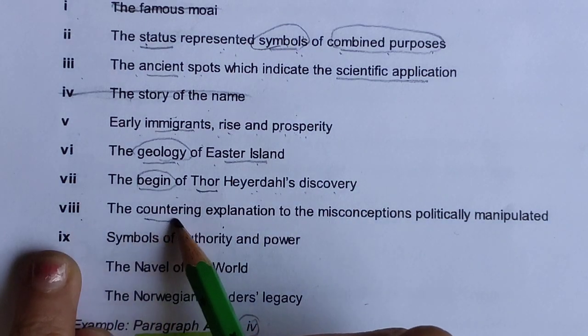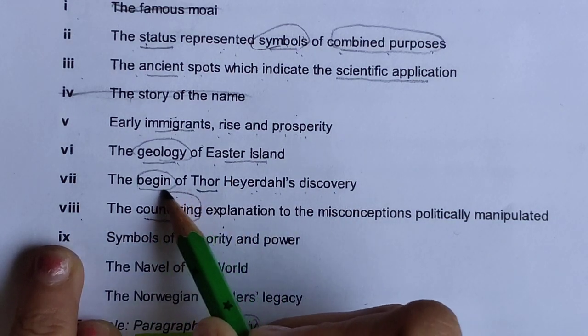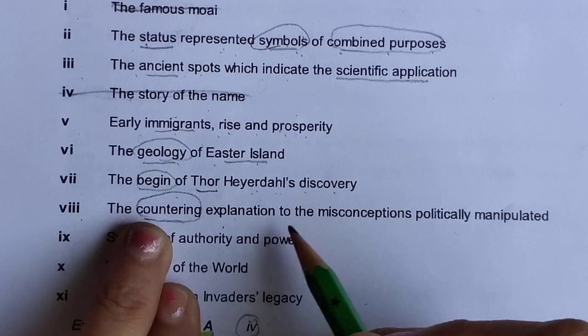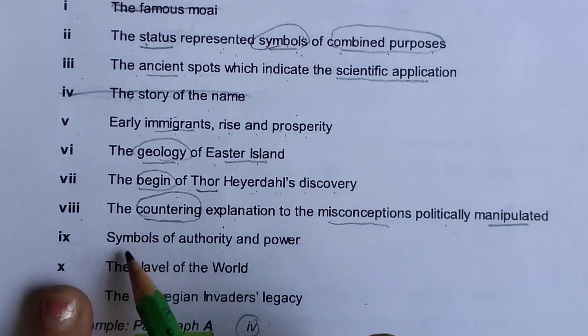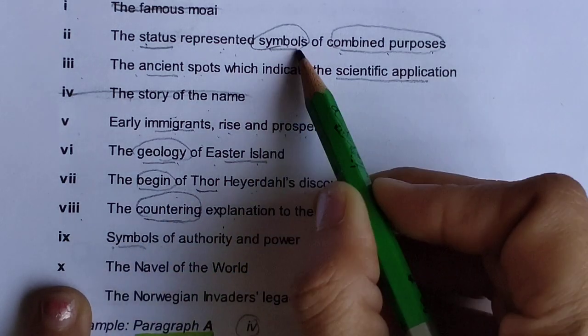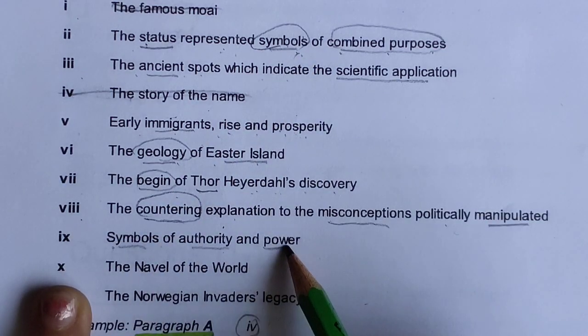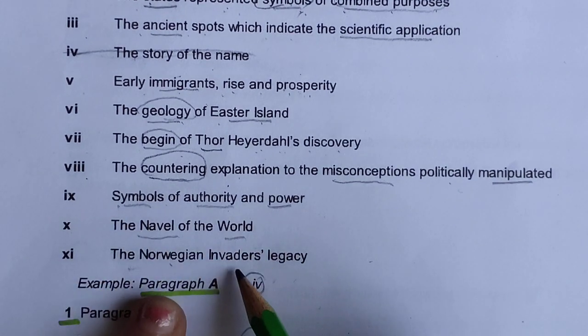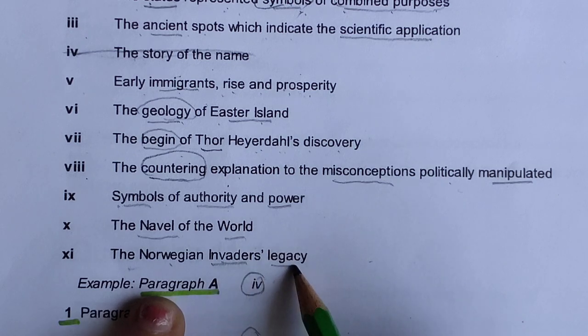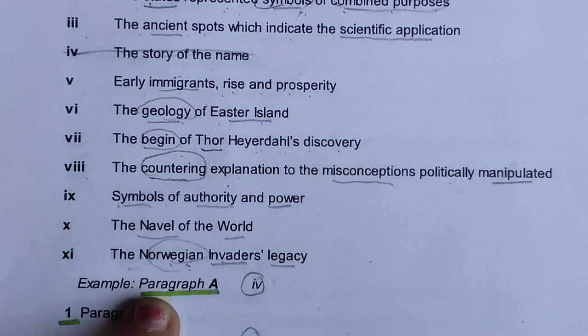8, the counter explanation. Counter explanation means arguments against the misconception, politically manipulated. Symbols of, again symbols of authority and power. The navel of the world, the Norwegian invaders' legacy. Now Norwegian is the keyword here.